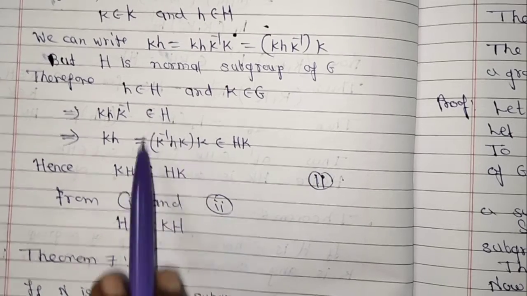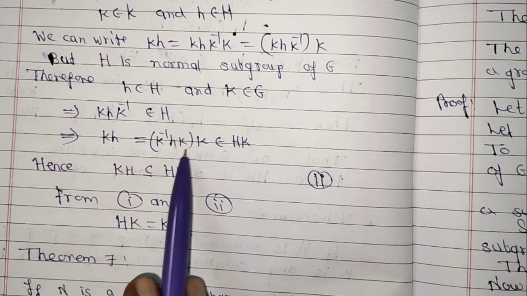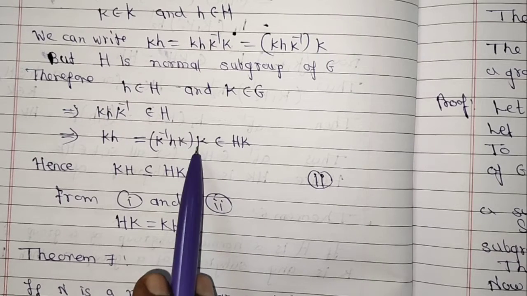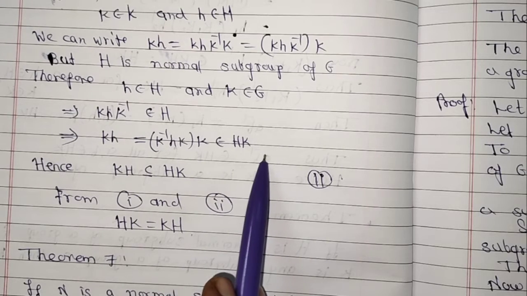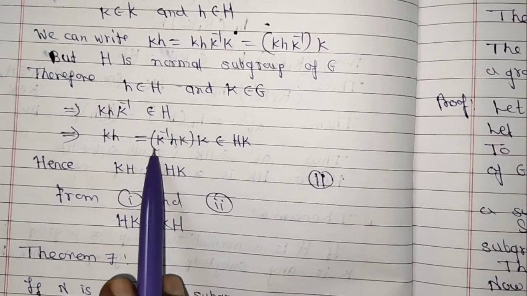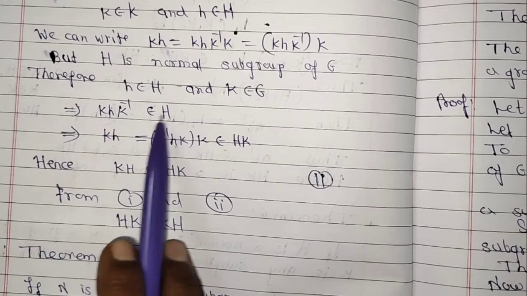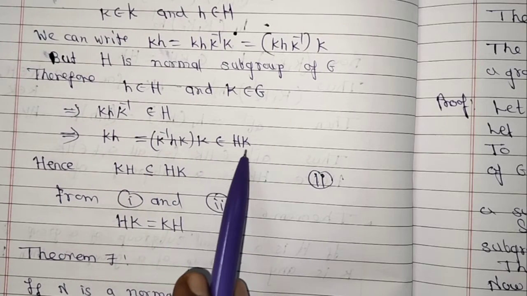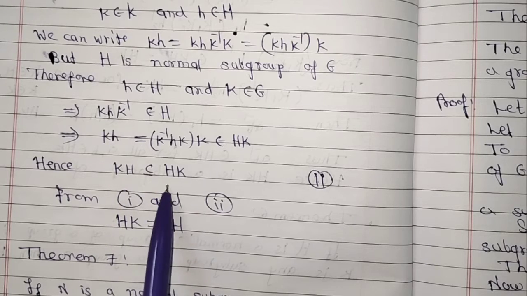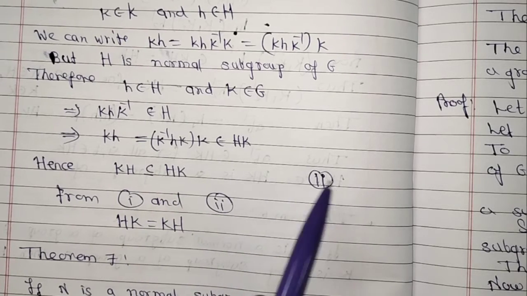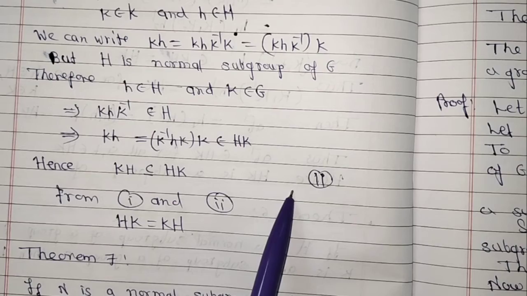And by associative property, we have taken these three terms in the first bracket, bracket complete into k. And this belongs to HK, since by the normal property, this belongs to H, and this is k. This belongs to HK. Thus, KH is contained in HK. Denote it as number 2.